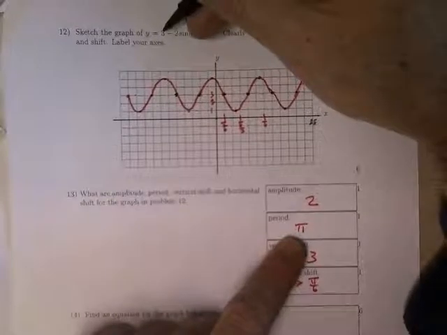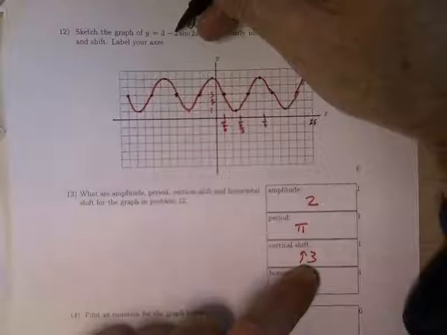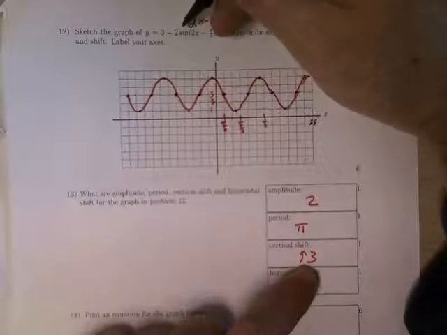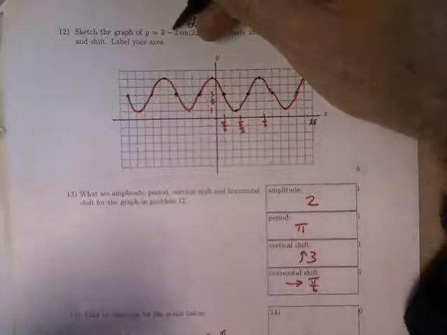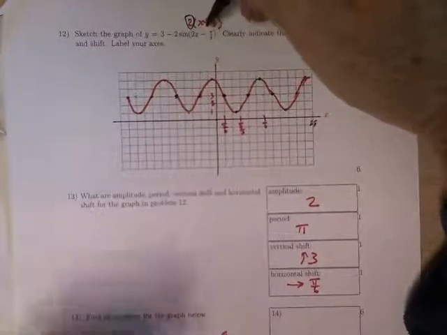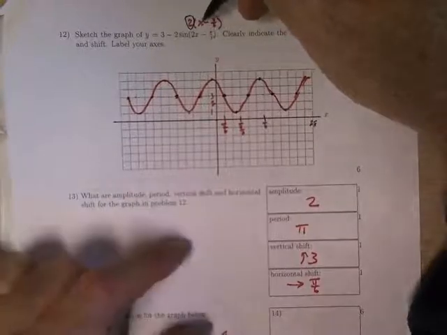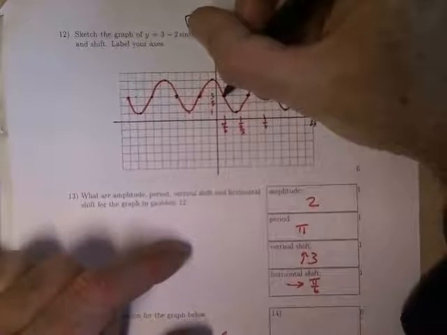The 3 out in front is the vertical shift of 3. So it's going to be up 3. And the 2 here is the amplitude. Amplitude 2. The minus sign is flip it upside down. So I've got an upside down amplitude 2 sine curve, shifted up 3, moved over pi over 6, period is pi. So the pi over 6 and up 3, I'm going to start right here.